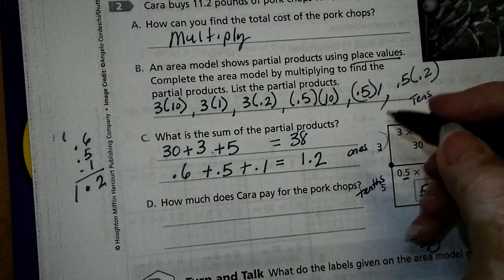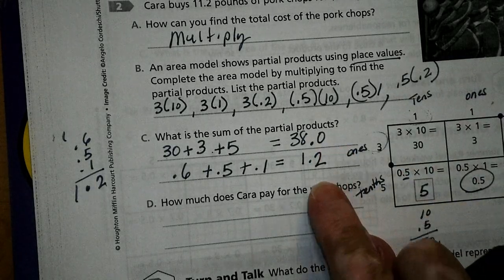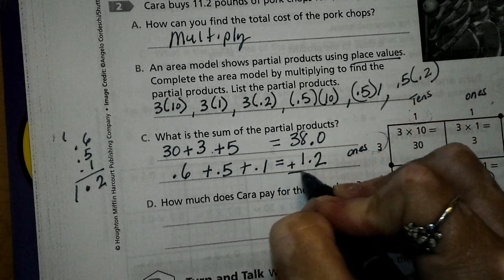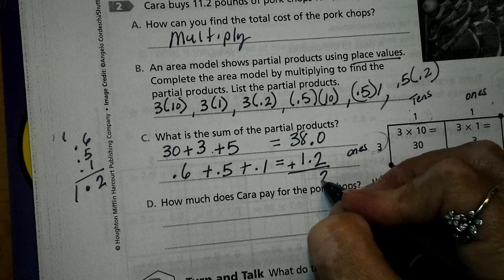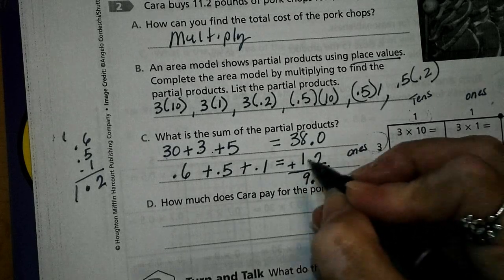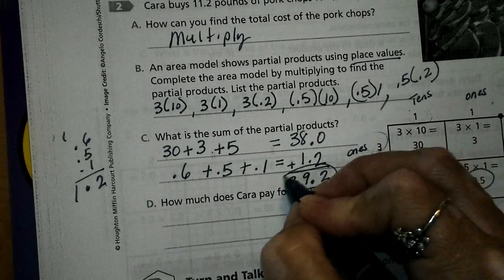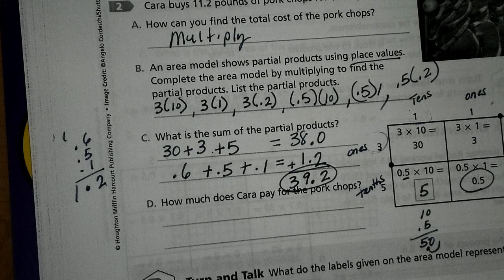So to add that together, I got to add that placeholder, right? So we're adding. So 0 and 2 is 2. 8 and 1 is 9. So 39 and 2/10.